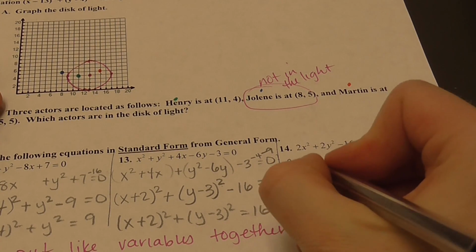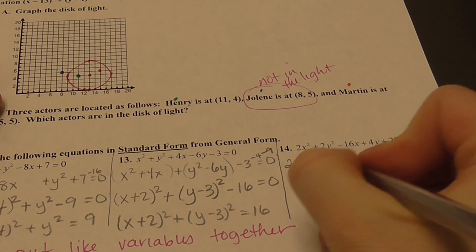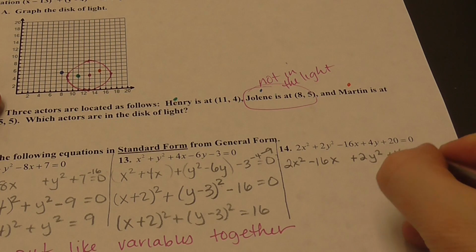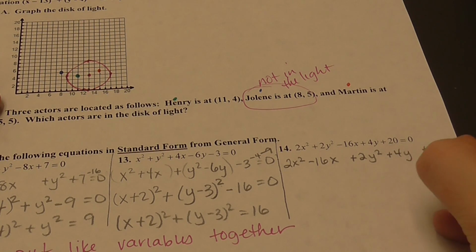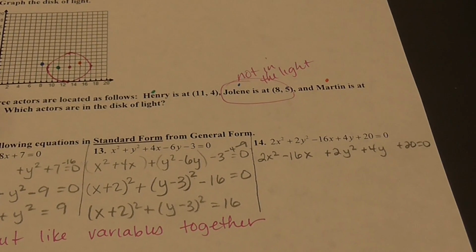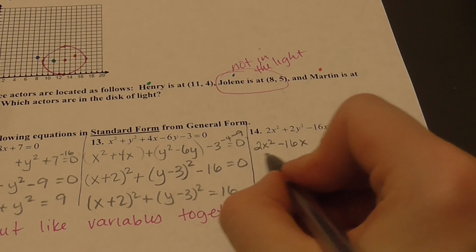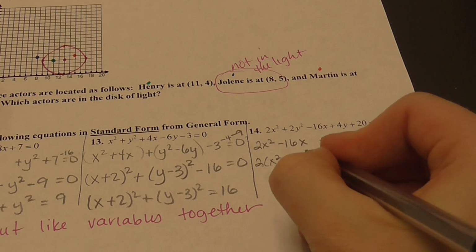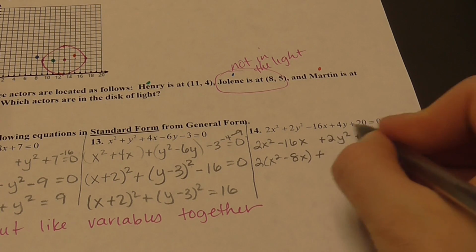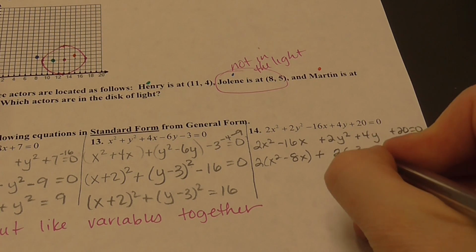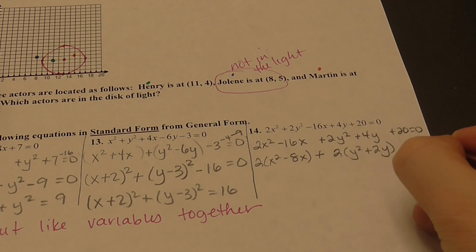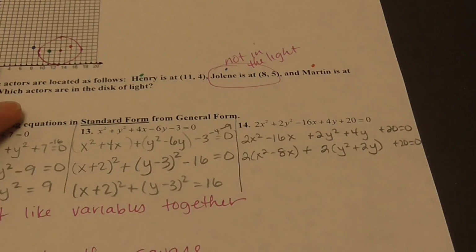So here we've got numbers in front of this. So I've got 2x squared minus 16x plus 2y squared plus 4y plus 20 equals 0. Okay? I have to undistribute this 2. 2 times x squared minus 8x. I have to undistribute this 2. 2 times y squared plus 2y plus 20 equals 0. I am not even touching that yet.